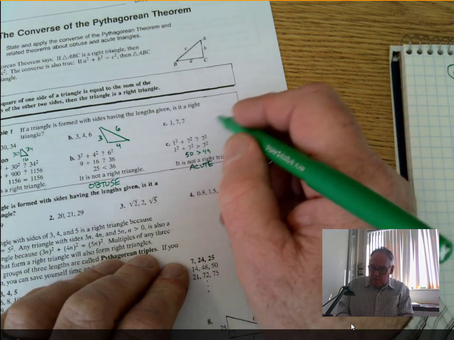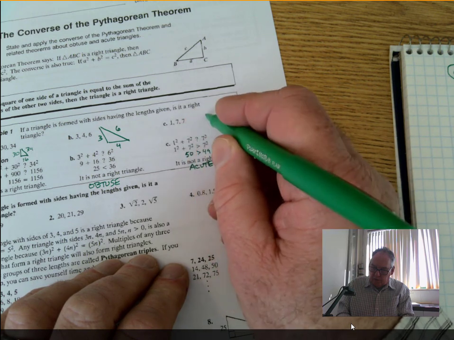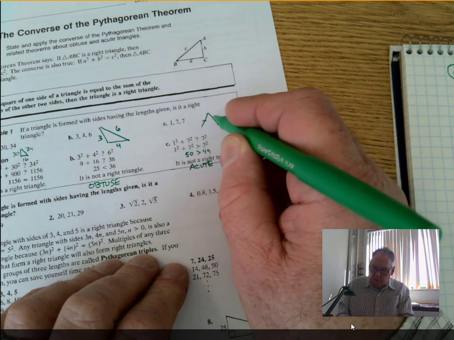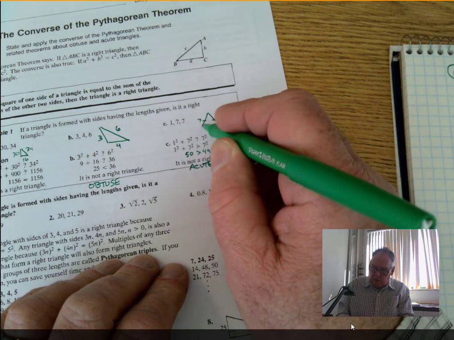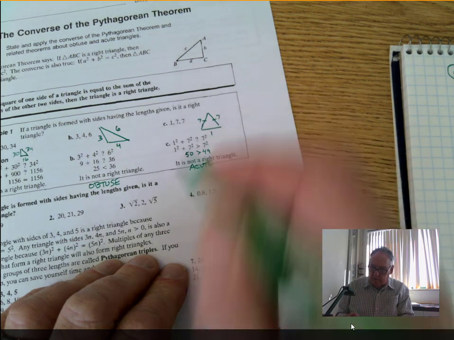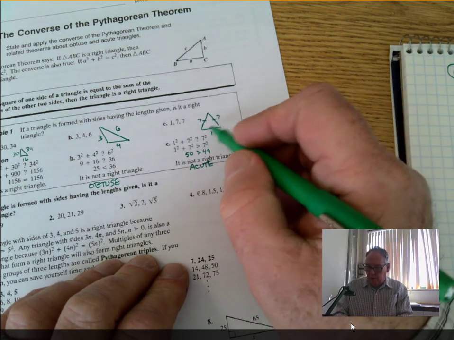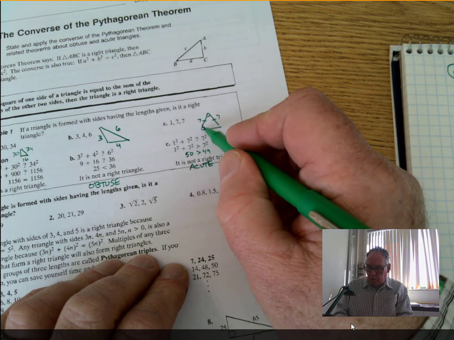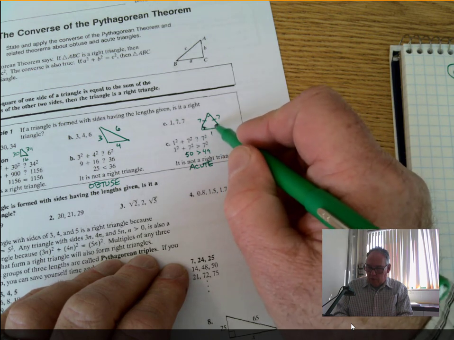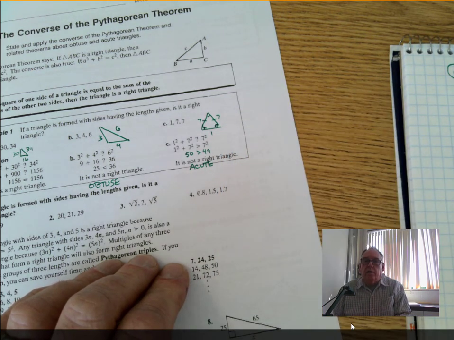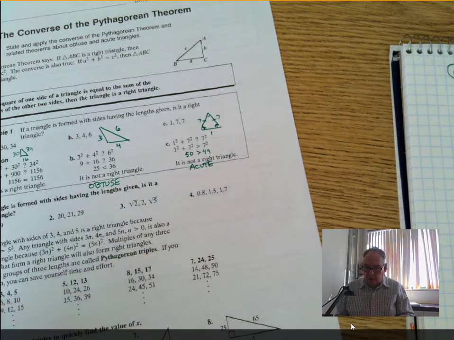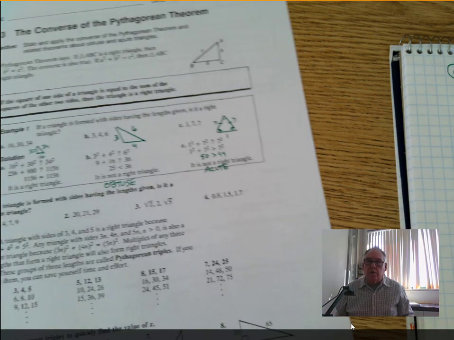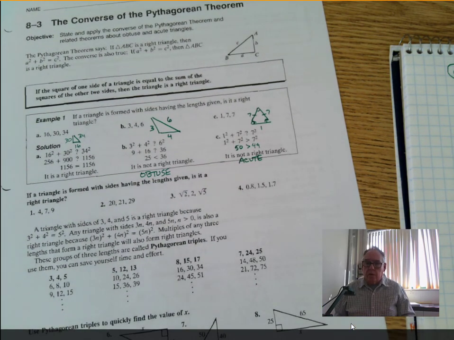Actually, what we have here is an isosceles triangle because of the two 7s. I didn't draw it to scale, but this would have to be a 1. And you can see that all these angles are going to be less than 90 degrees. So you have an acute triangle. So that's basically it for the converse of the Pythagorean theorem.